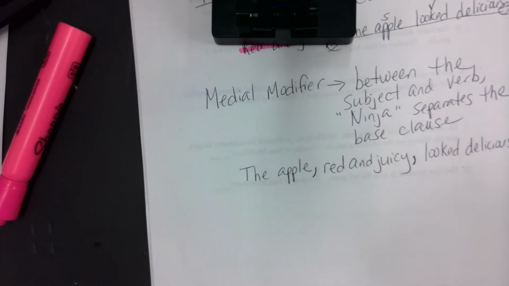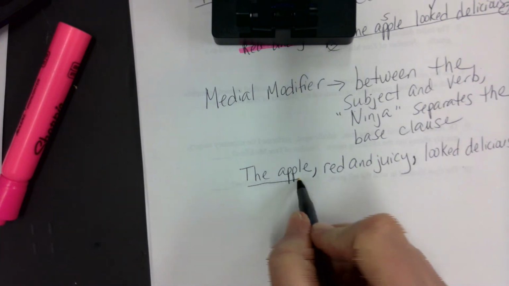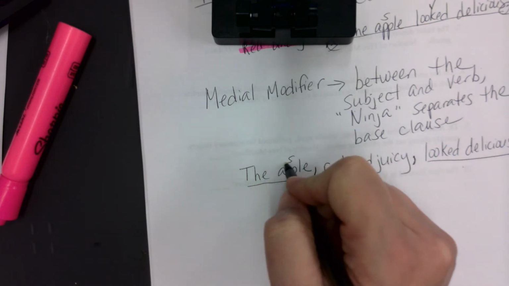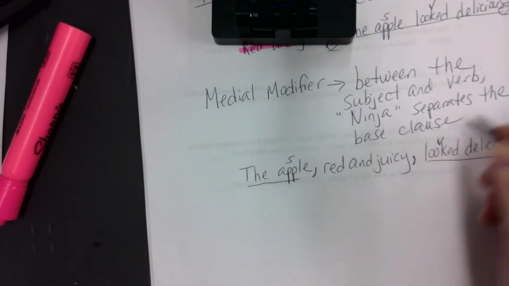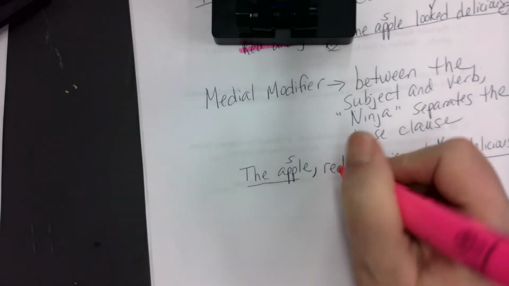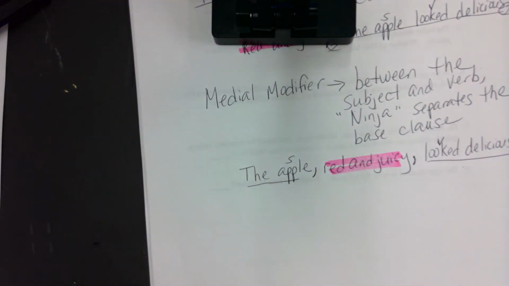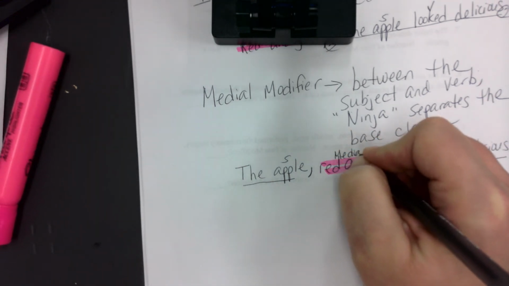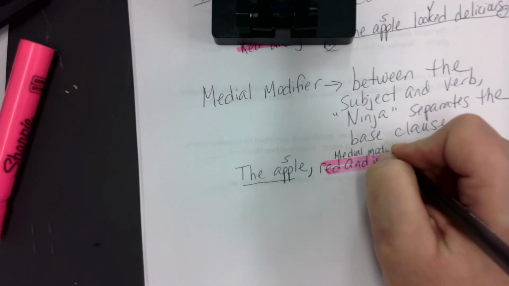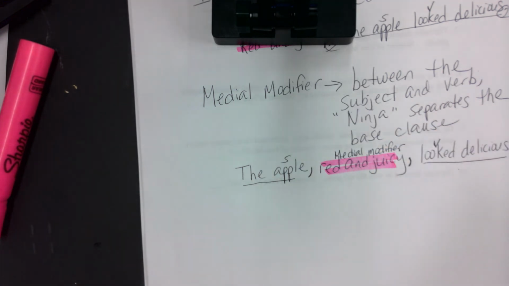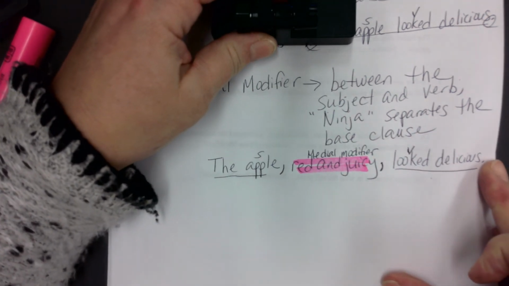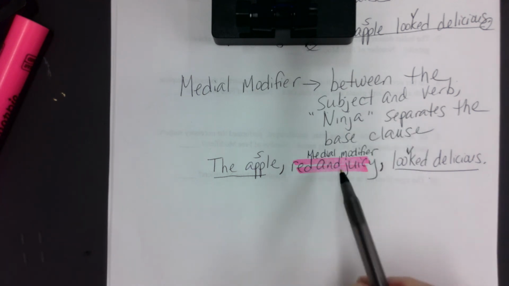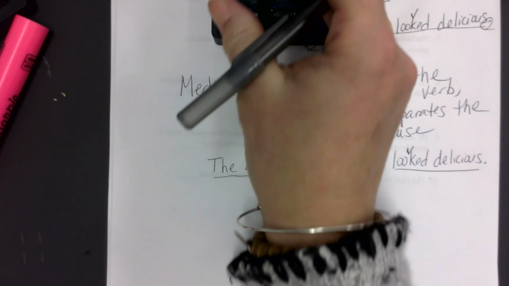All right, so we have the same base clause, the apple looked delicious. Our subject is apple, our verb is looked, and we have red and juicy right in the middle of that base clause. So this time it is a medial modifier. And again, you might have more than one medial modifier in a sentence. Okay, anything that comes between the subject and verb, medial modifier.